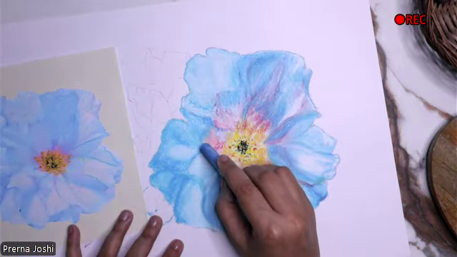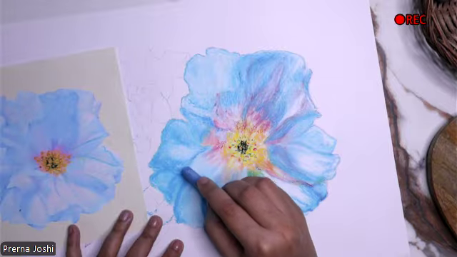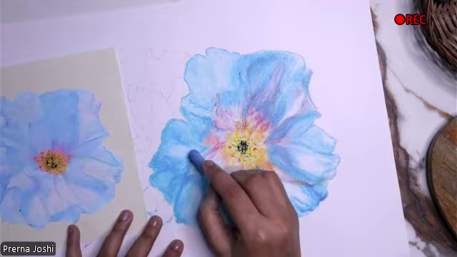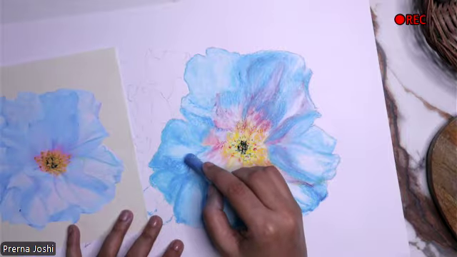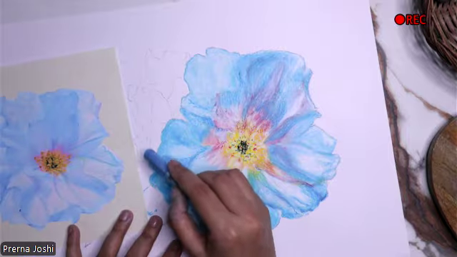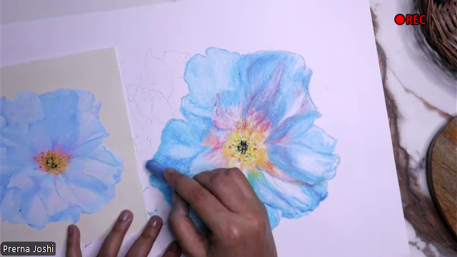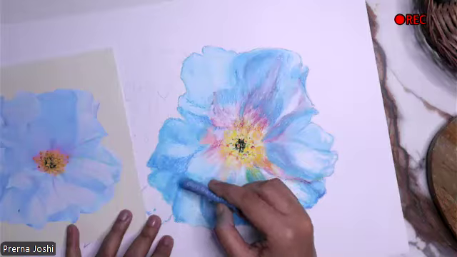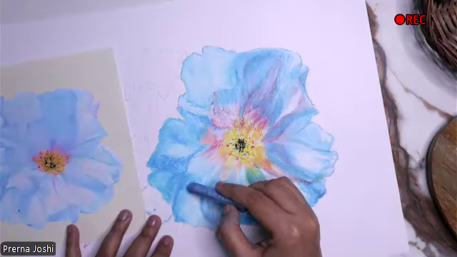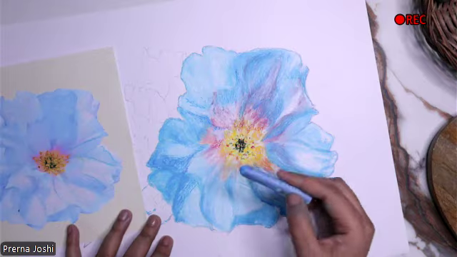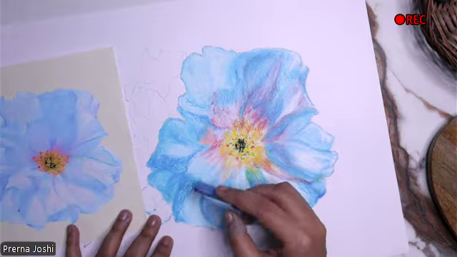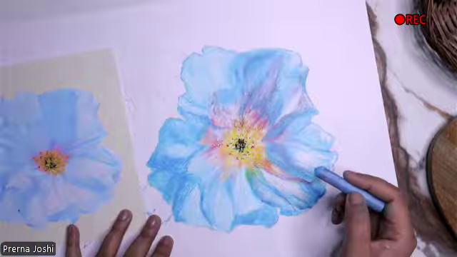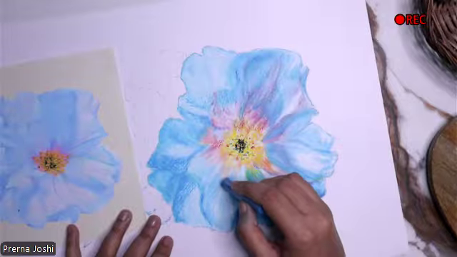I can see one dark line here this way. Shadows, I'm going to make it more dark.